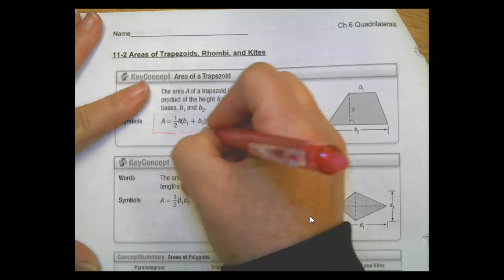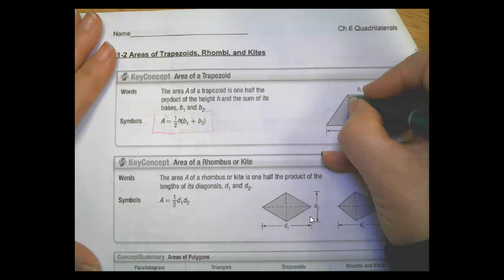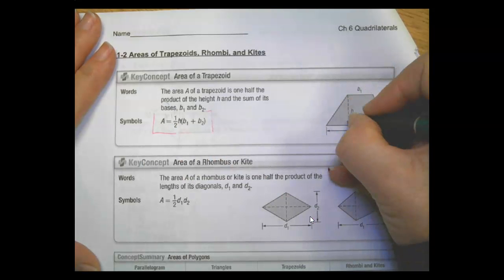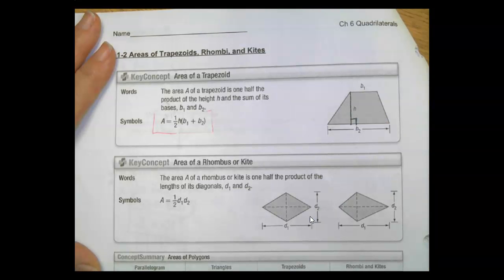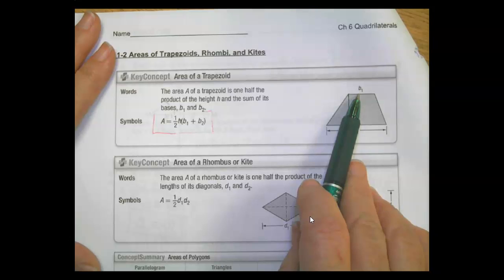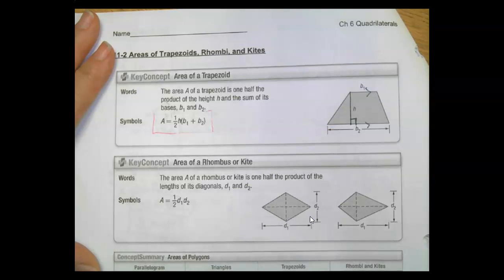All right, so your second part of this lesson is areas of trapezoids, rhombi, and kites. So here's your formulas. It's been a while since you've done trapezoids, so here's this formula. 1/2 your height. Your height is always found by this H. It has to be perpendicular to the base, so it looks like an H, or you could say it's a B, base height. Anyway, your height, and then base 1 and base 2. Your two bases are your parallel sides.